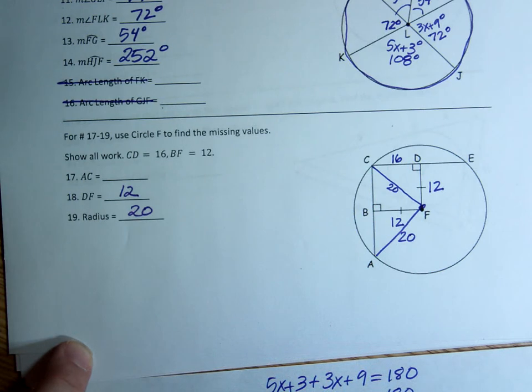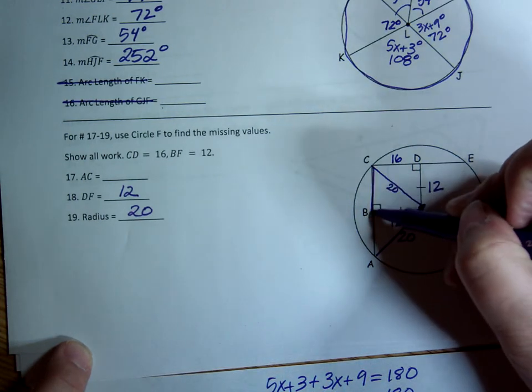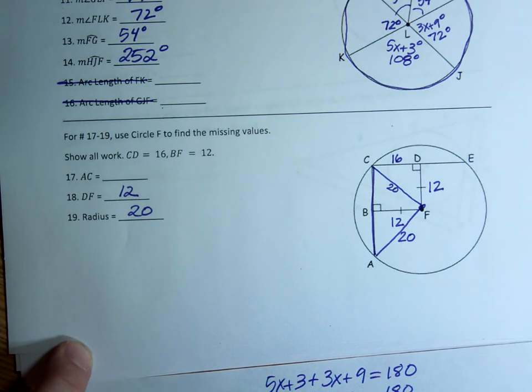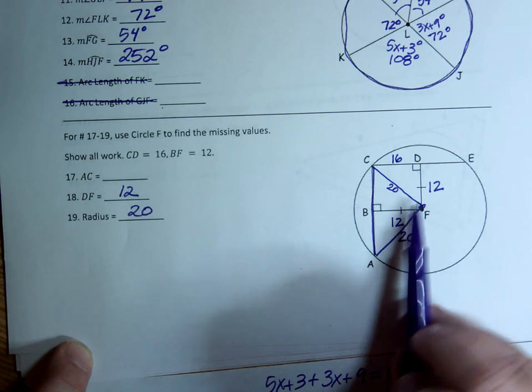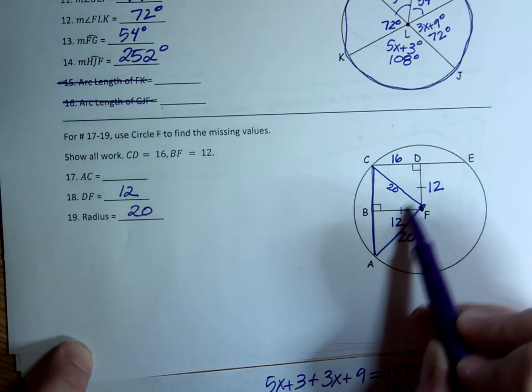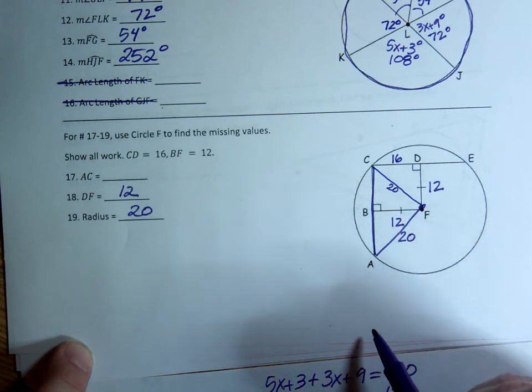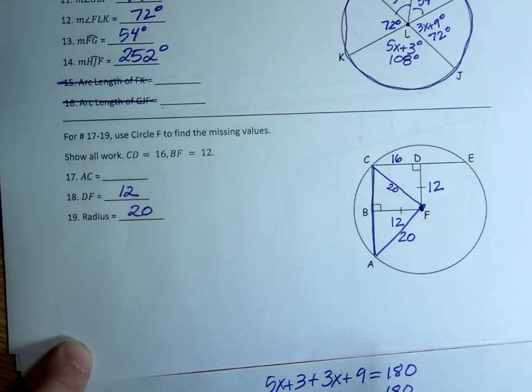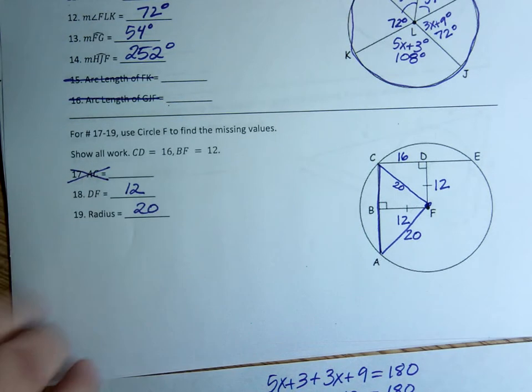AC, where's that? That's right here. Let's see. Do we know? Trying to see if we know this is a right triangle right here. Can I prove that that's a right triangle? I don't know that I can. So don't worry about that one. I'm trying to figure out if I can. Let's just say no for now. All right, next page.